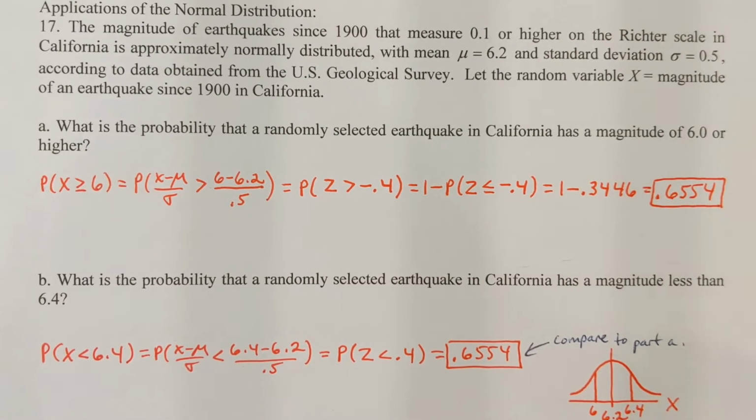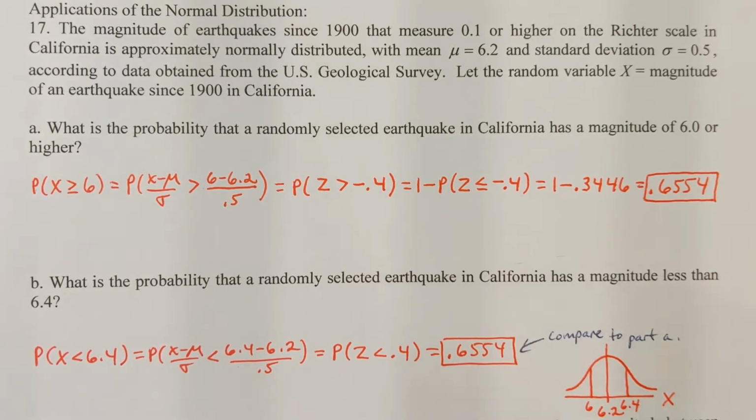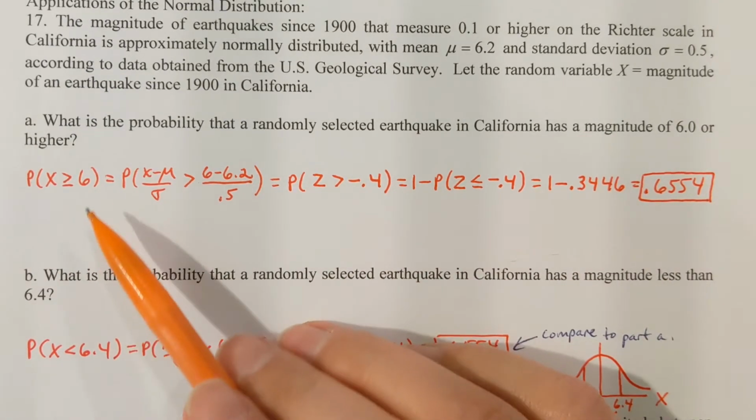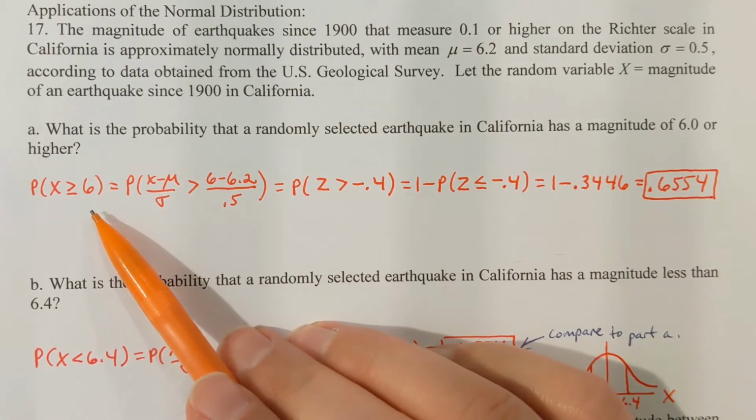Now what that means is if we were to look at all the earthquakes that have ever happened in California going back to 1900, and we were going to randomly select one of them, there is a 65.54% chance that the magnitude of that earthquake would be 6 or higher on the Richter scale.